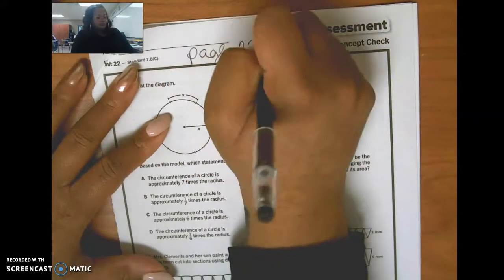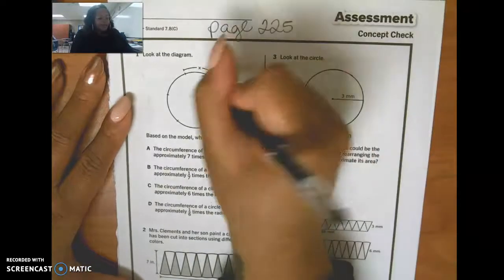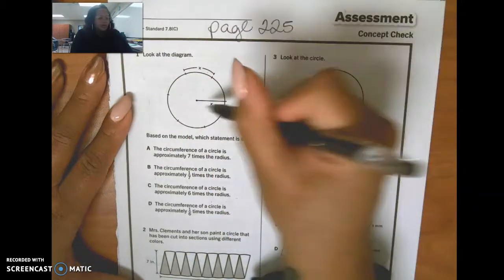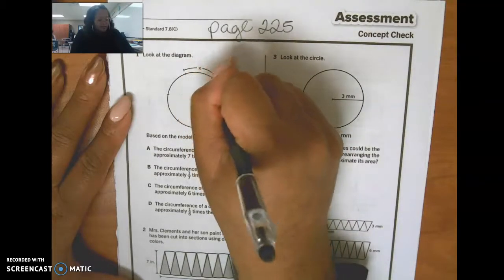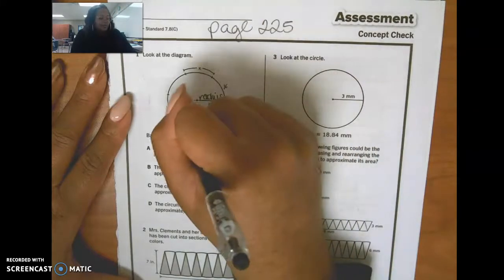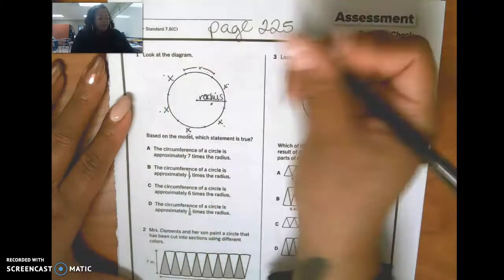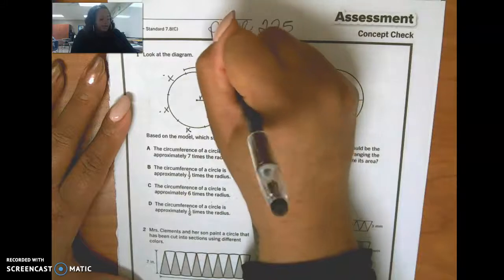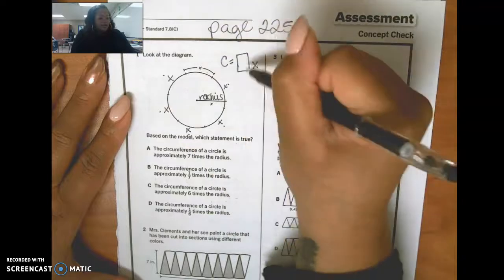Okay, page 225. Look at the diagram. This little piece here is called X. This little piece here is also called X. This is my radius. So I'm going to take my radius and I'm going to wrap it around my square or my circle several times. How many times have I wrapped it around? Circumference equals that many x's. Count the x's, put a box here.